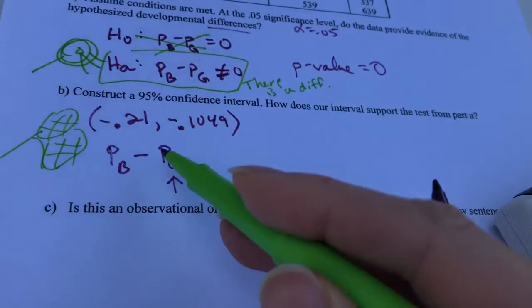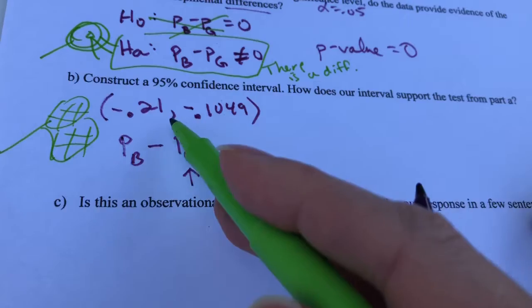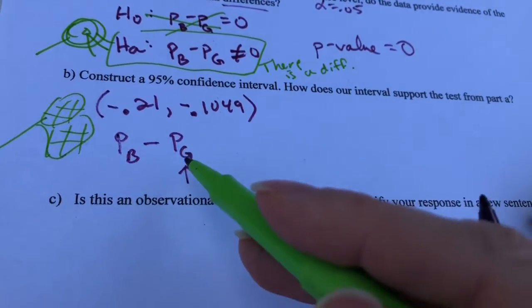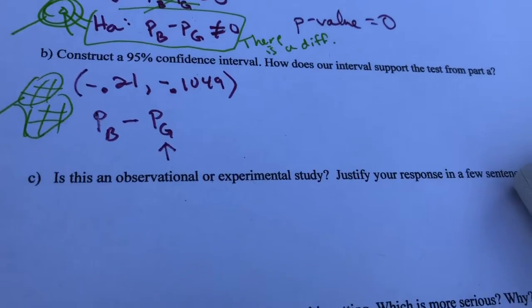And when we pooled it, we found that the true difference was negative, meaning the girls had a higher proportion of speech delay than the boys did.